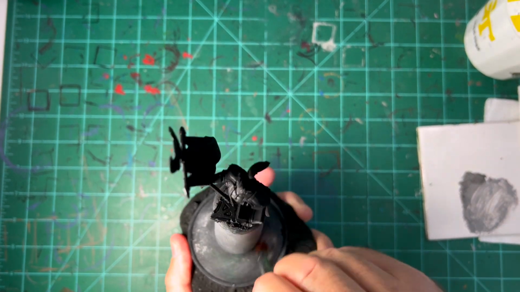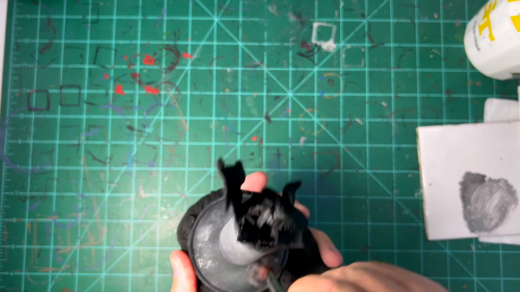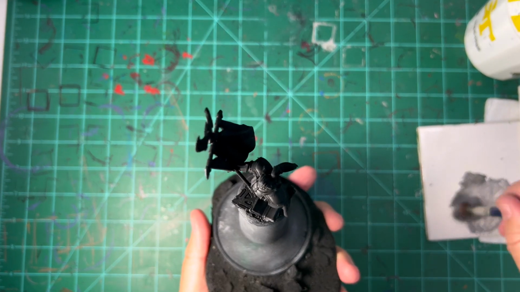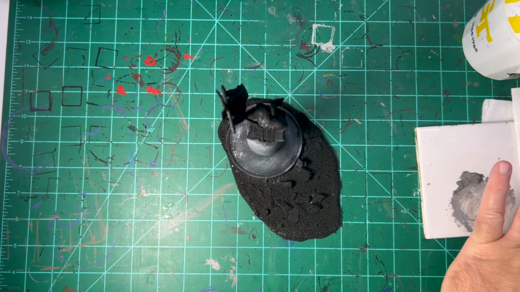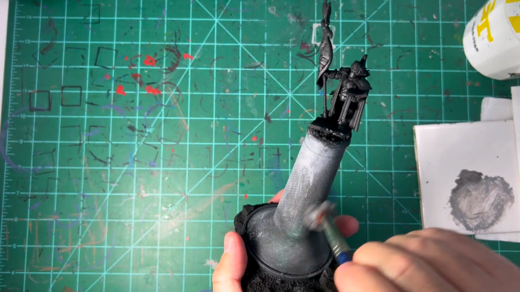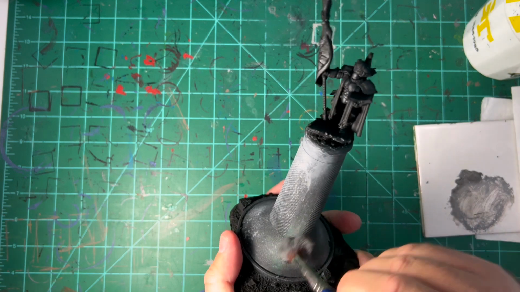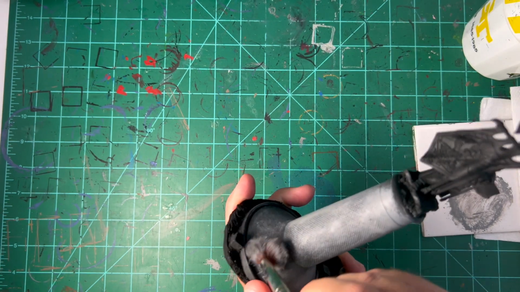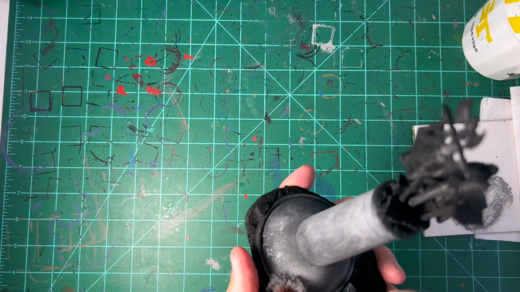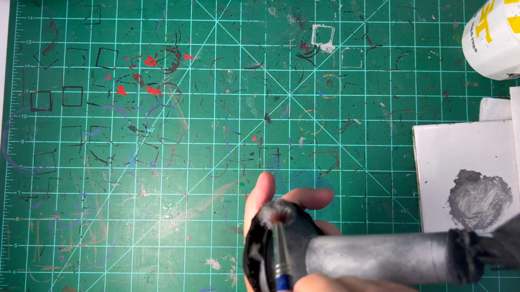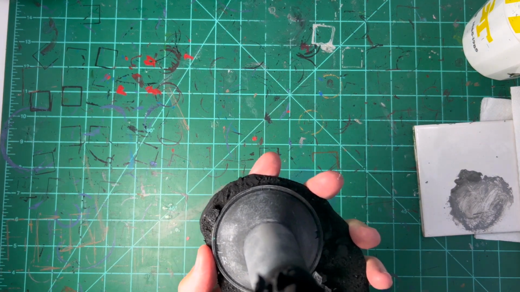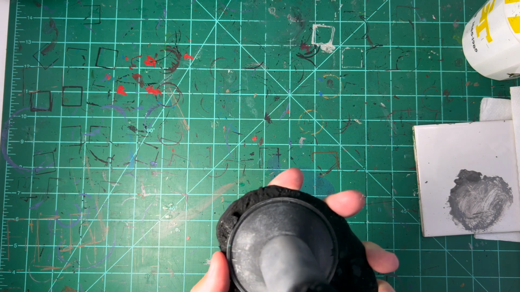Different areas have different colors on them based upon wear and weather and things like that. I'm actually going to try to hit these big stone pieces so they look similar.